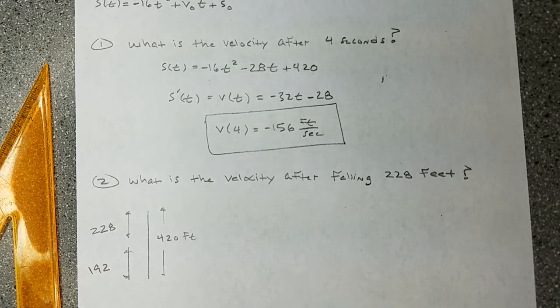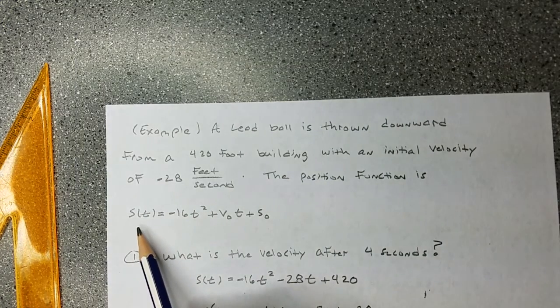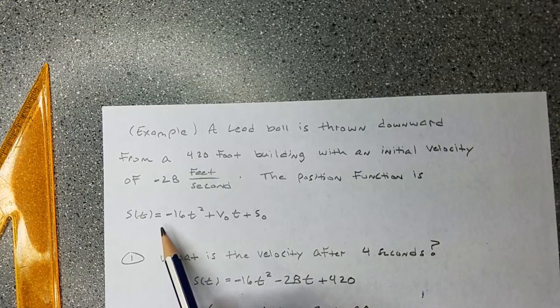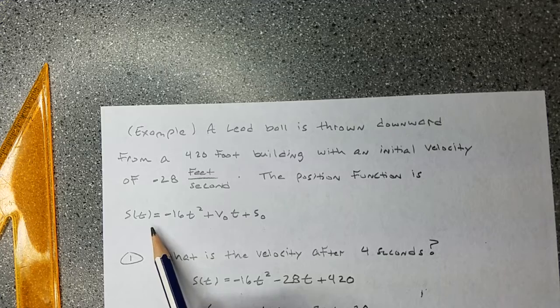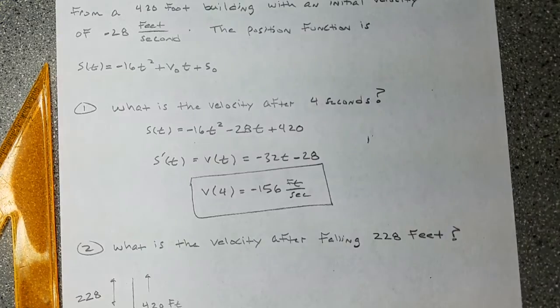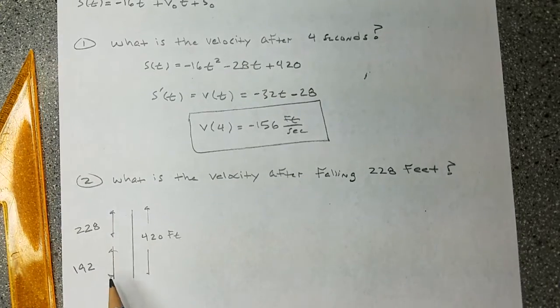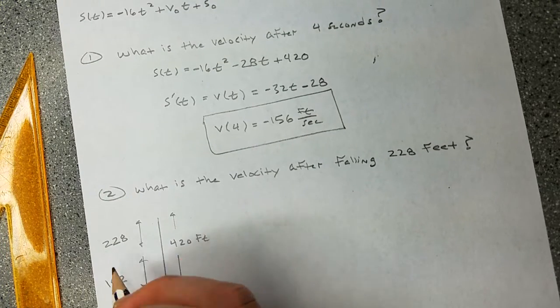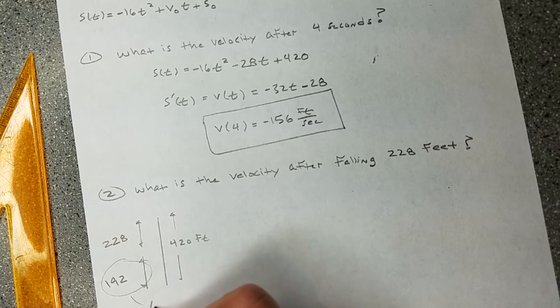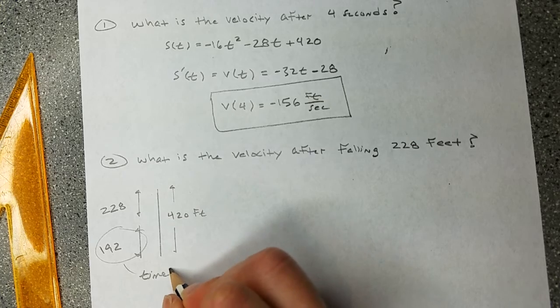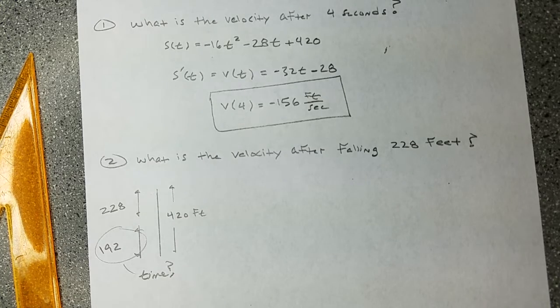Why is that important? Well, because what does the position function do? Here's the way this is meant to be understood. This tells you the height above ground of an object in free fall. For it to have fallen 228 feet means it is 192 feet above the ground. So I need to know the time that it takes to get there. That's what I've got to figure out.